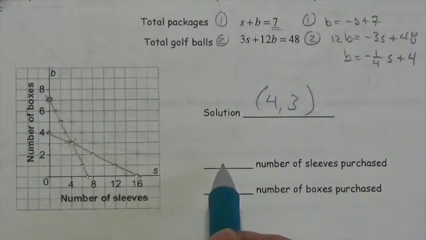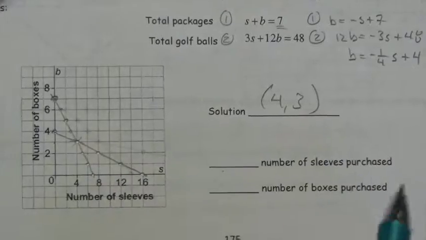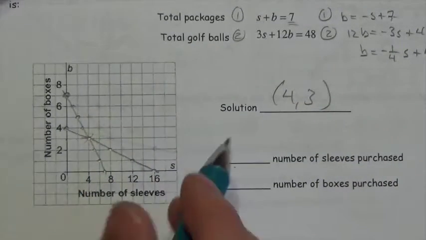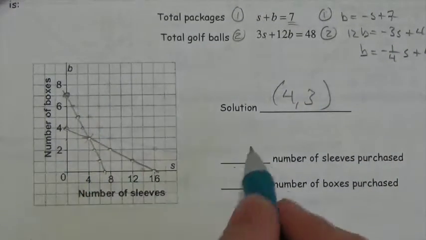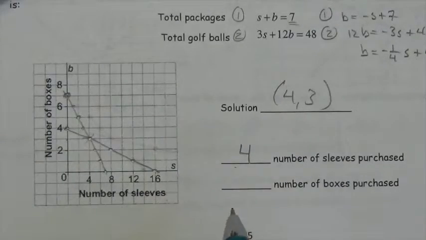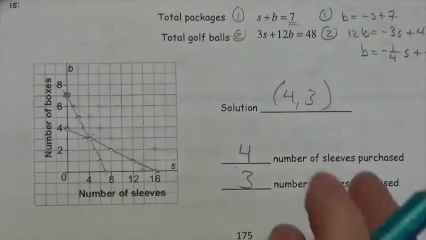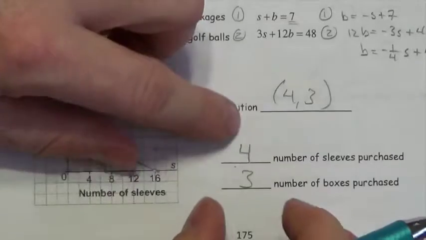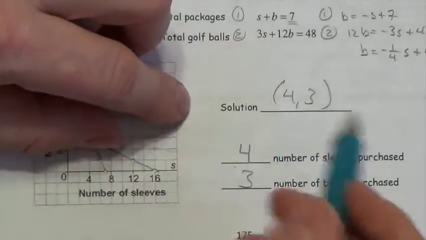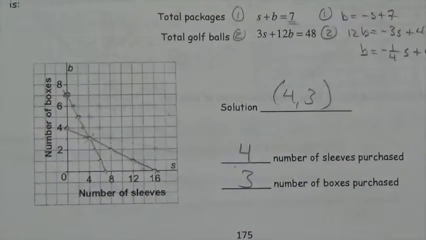Now, the number of sleeves purchased, S, we treated as the independent variable, so it's going to be 4, and the number of boxes purchased in this case was 3. And again, it makes more sense to answer it like this than to answer it as the point. I hope that makes sense. Please take some time to work through the assignment.